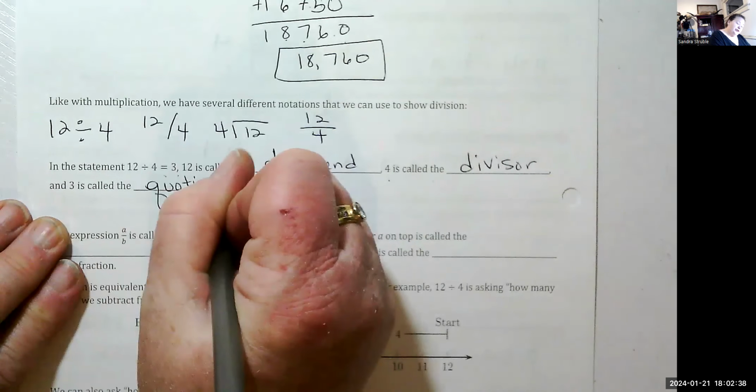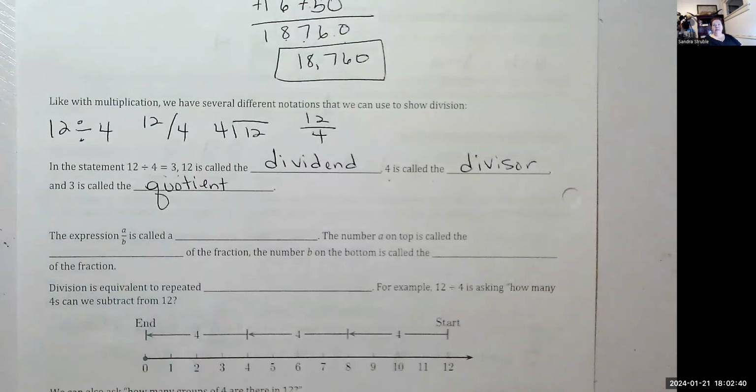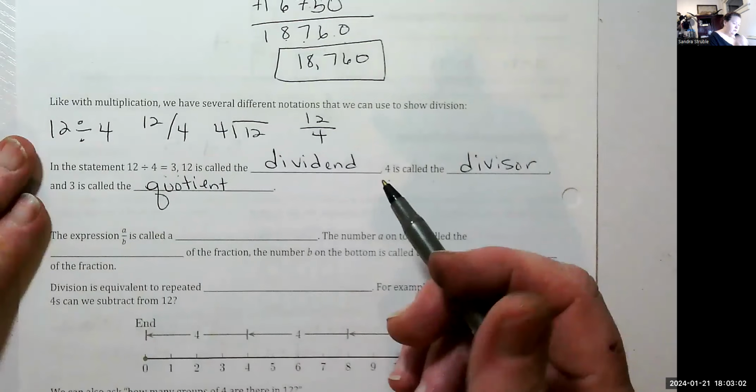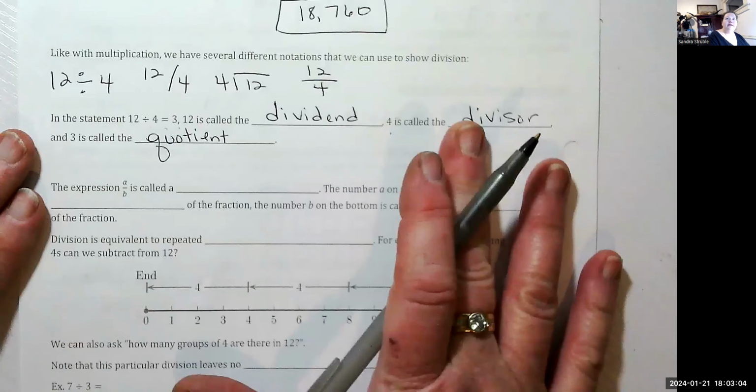Quotient is the word you're going to see utilized a lot in word problems. So just like sum with addition, difference with subtraction, product with multiplication, now we have quotient for division. These are words you're going to want to bring attention to yourself and make sure you're comfortable with understanding those definitions that I'm bringing to you. You've got to know those words when you go into your word problems, okay? So make note of those.